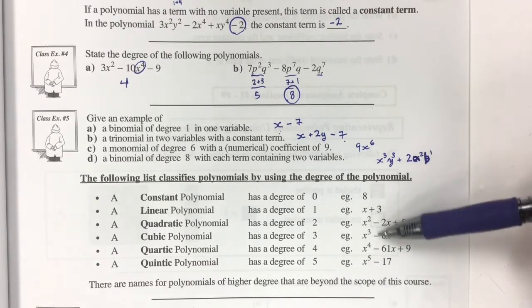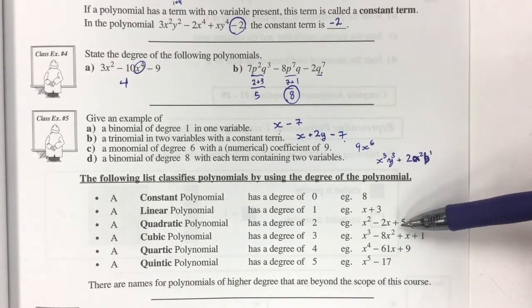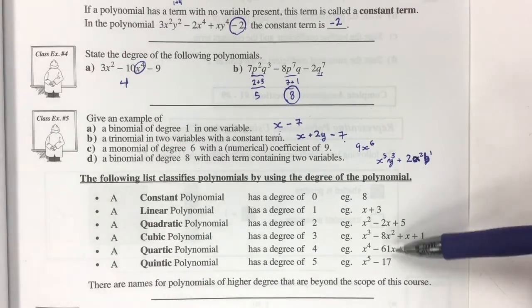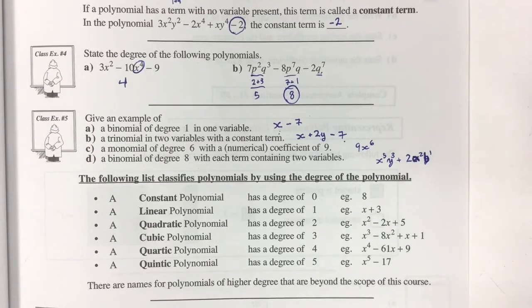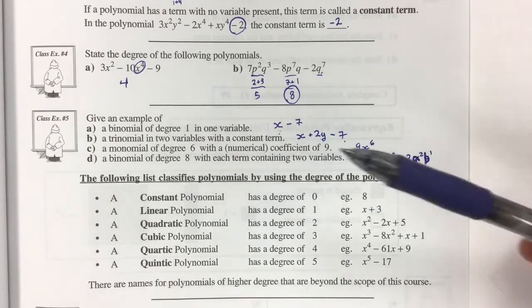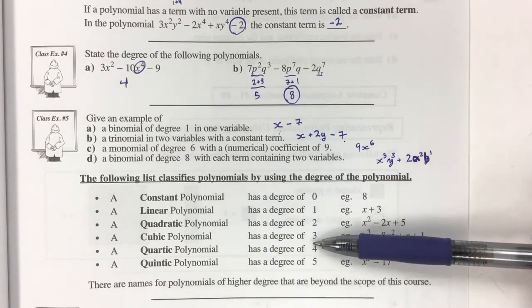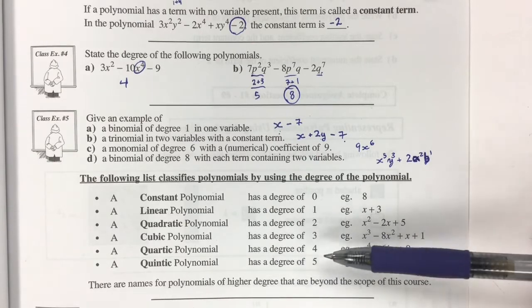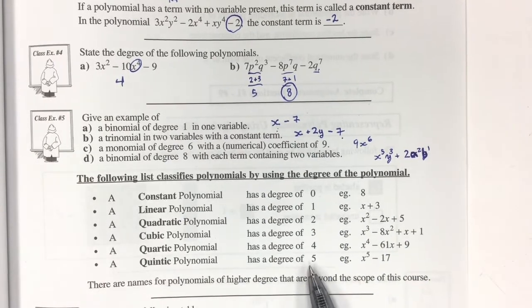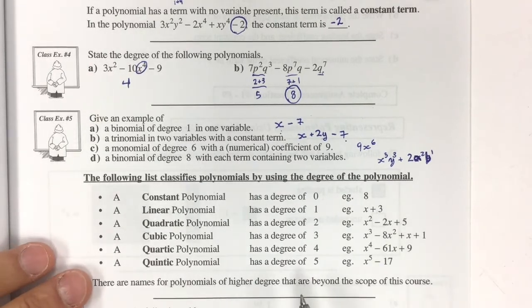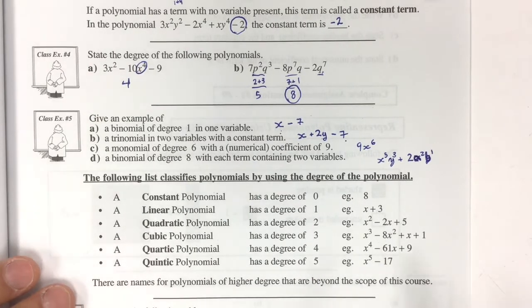It's showing these ones as trinomials, but you could also have a quadratic polynomial that has one term as an example. A cubic polynomial has a degree of 3, a quartic polynomial has a degree of 4, and a quintic polynomial has a degree of 5. There are names for higher degrees, but we're not going to be looking at those.